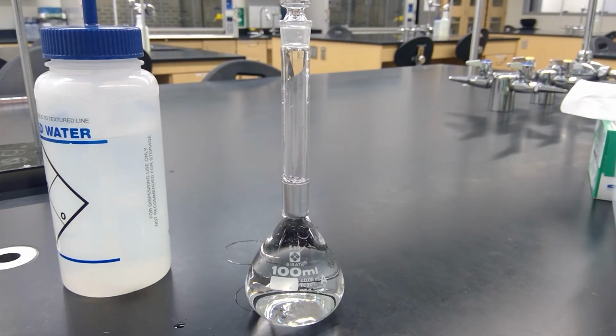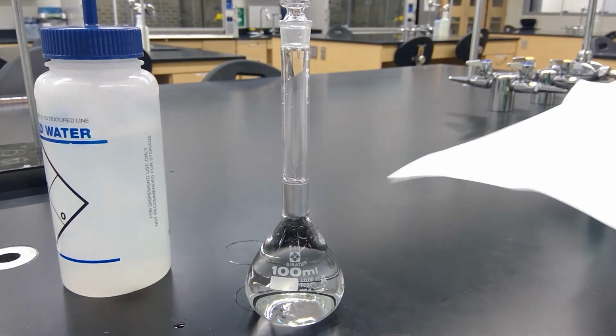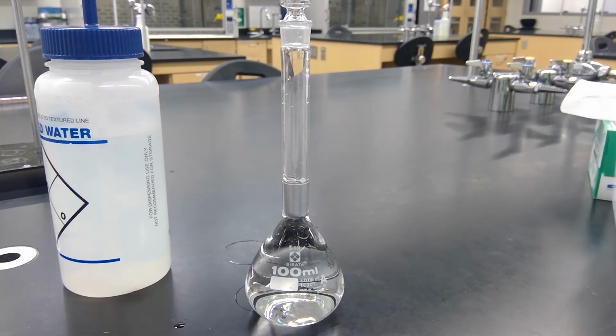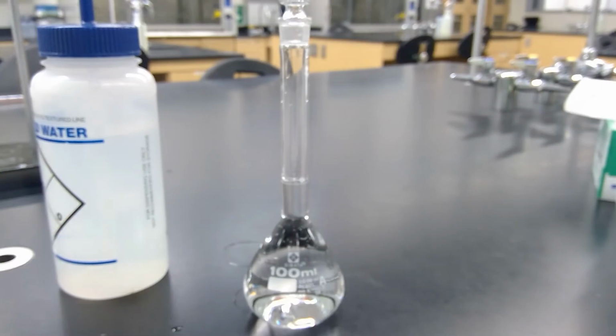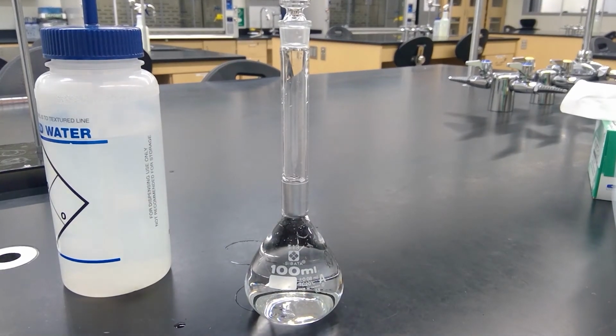Use the utility clamp to secure a pH sensor to a ring stand shown in figure 1. So, you should be following along, but this is figure 1. So, I have that ready off to the side.